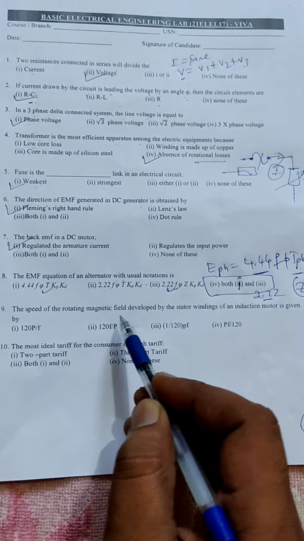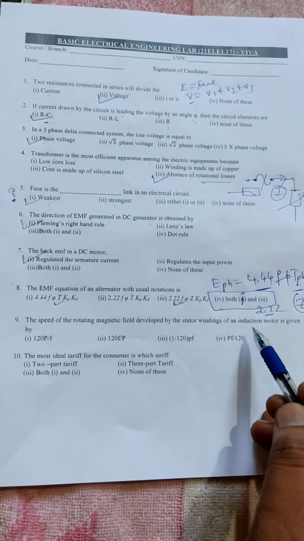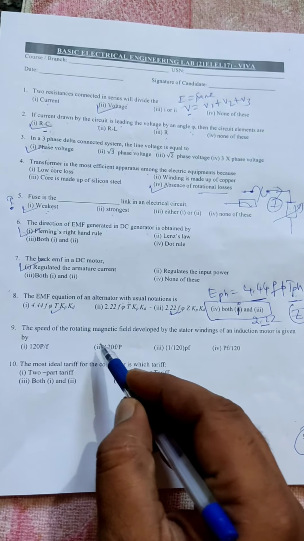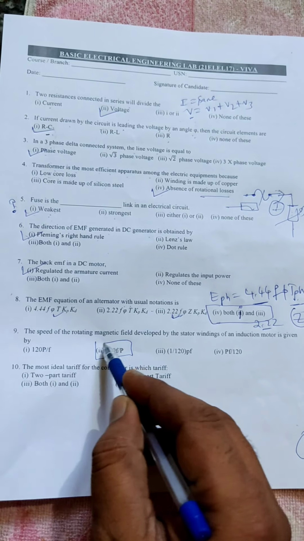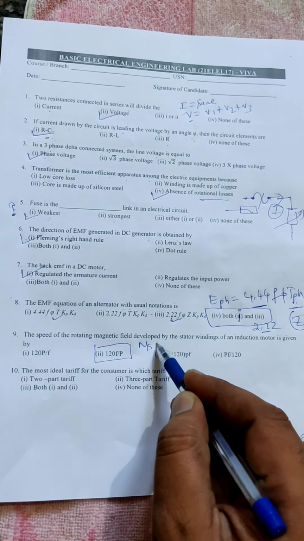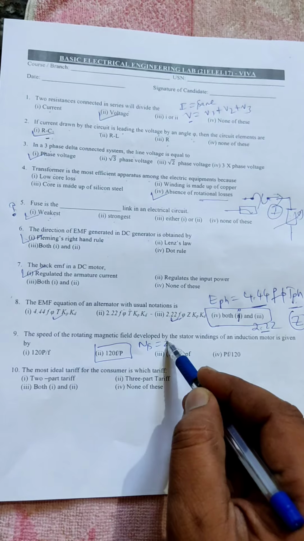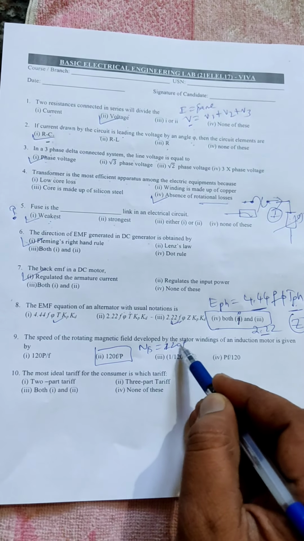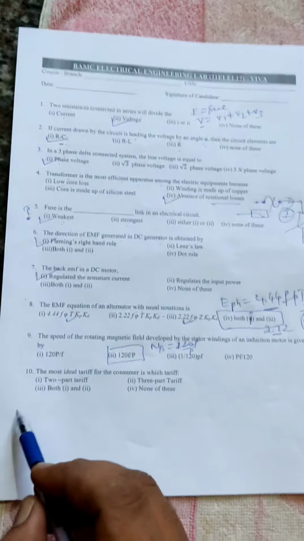Next, the speed of the rotating magnetic field developed by the stator winding in an induction motor is given by? It is a repeated question again: 120 F by P. The speed of the rotating magnetic field is called synchronous speed. That is 120 F divided by poles.